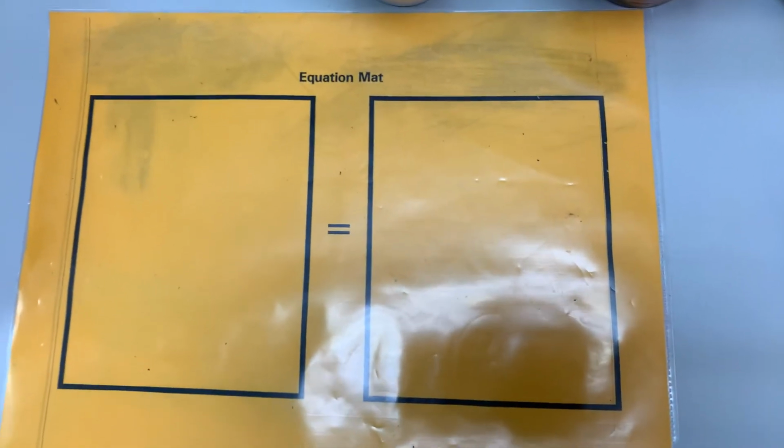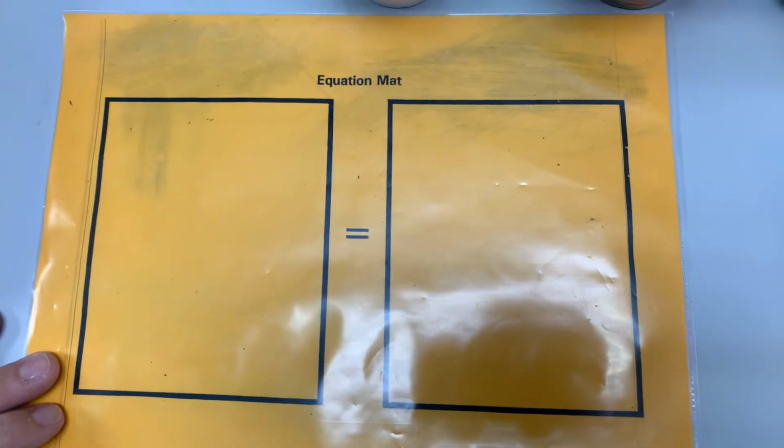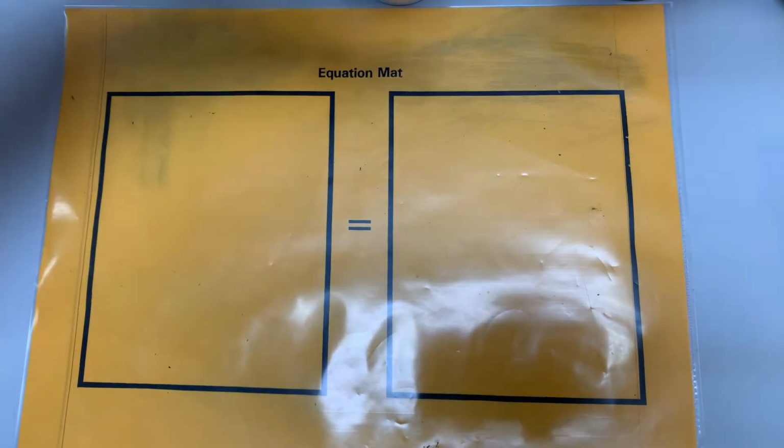Okay, students, I want to just show you a little bit about the cups and chips. Good morning. And so this is my equation mat.